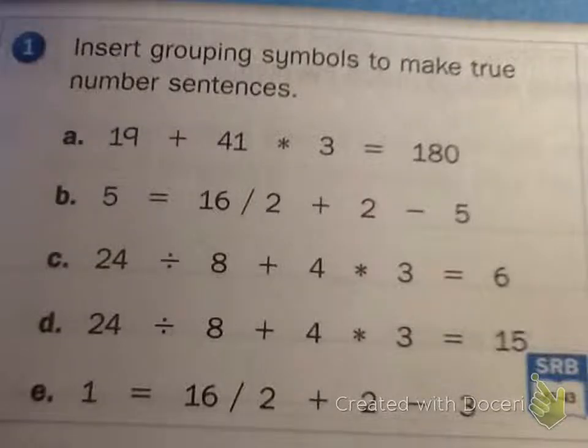Number 1 says insert grouping symbols to make true number sentences. So A says 19 plus 41 times 3. If we put parentheses around 19 plus 41, it is 60. Then 60 times 3 does equal 180, therefore that is true.